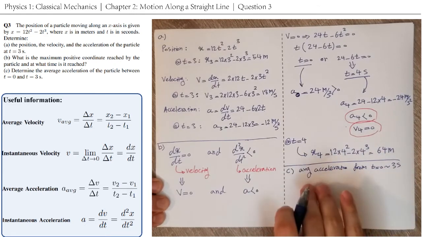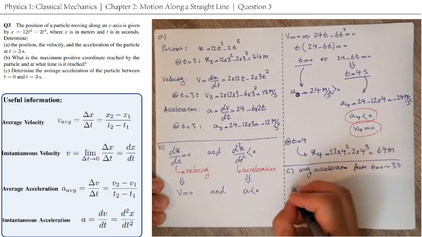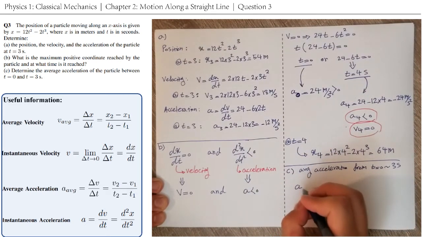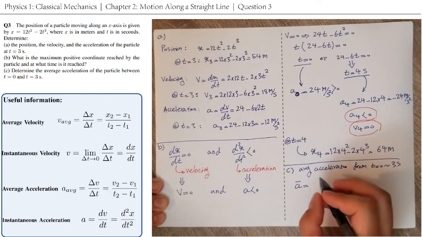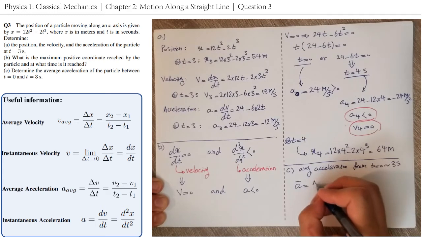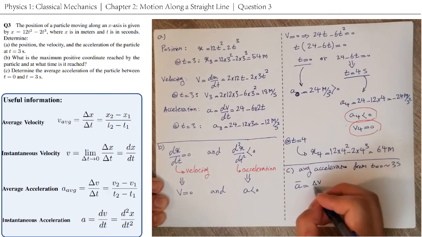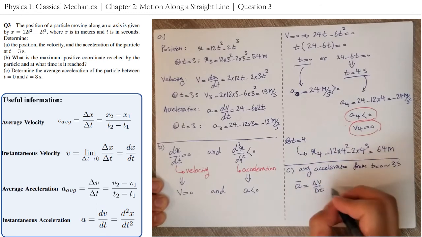Okay, by definition, the average acceleration, a average, equals delta v, the change in velocity during that time interval, divided by the duration of the time interval.